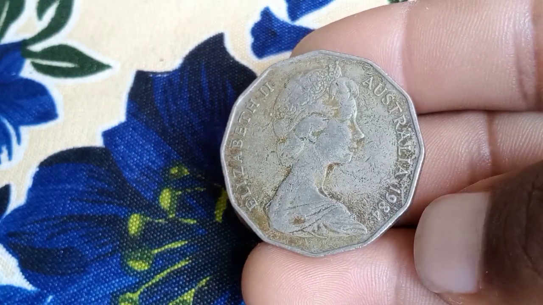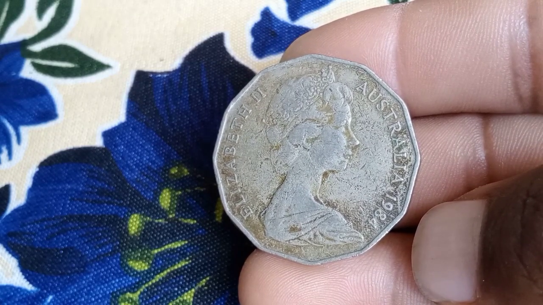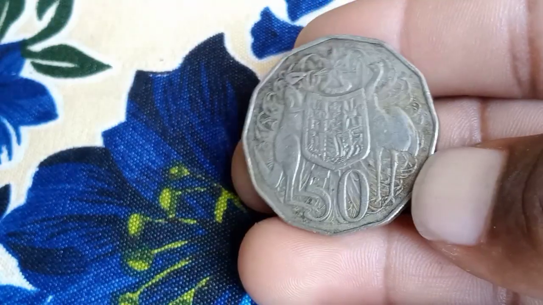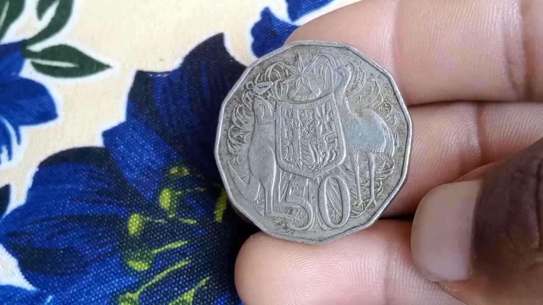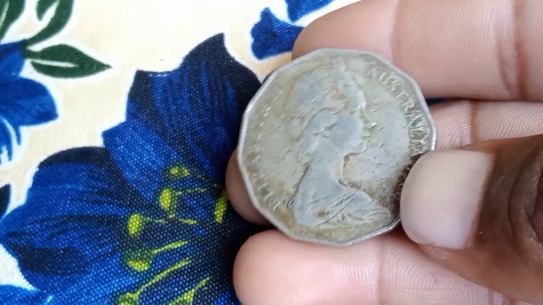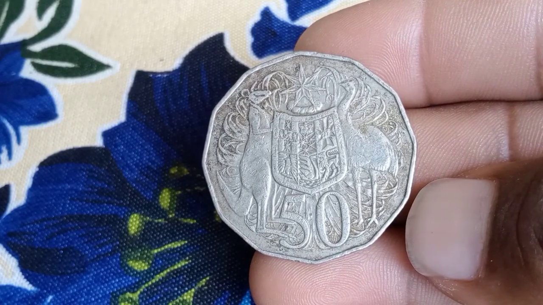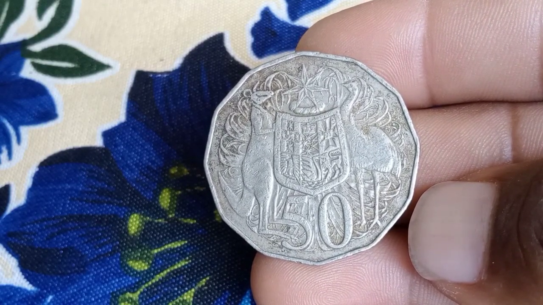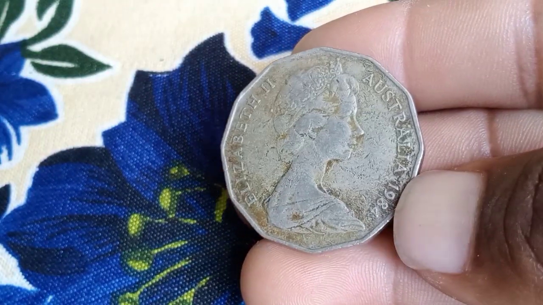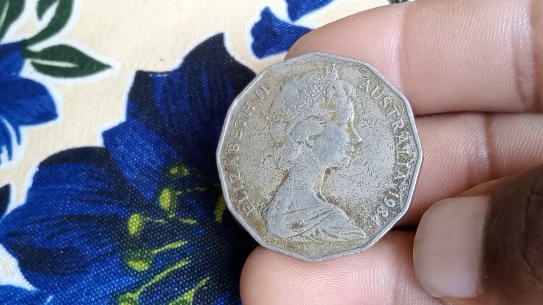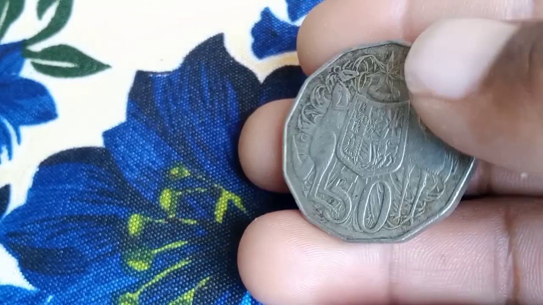The story of the Australian 50 cent coin begins with the modern decimal currency system introduced in Australia on February 14, 1966, replacing the old pound system. The coin quickly became an important part of everyday transactions because of its higher value compared to other circulating coins. Over the years, the coin has featured several commemorative designs, but the standard version has remained widely recognized for its iconic Australian coat of arms design. The 1984 issue belongs to the regular circulating series and represents a period when Australia was producing millions of coins to support everyday economic activity.